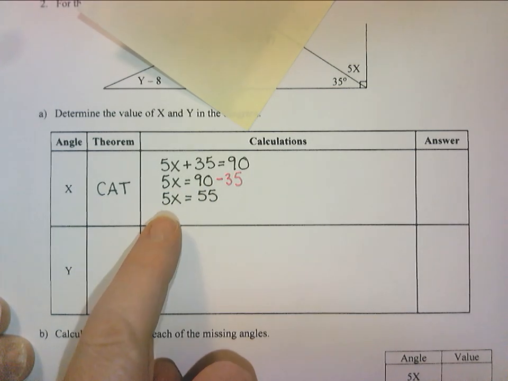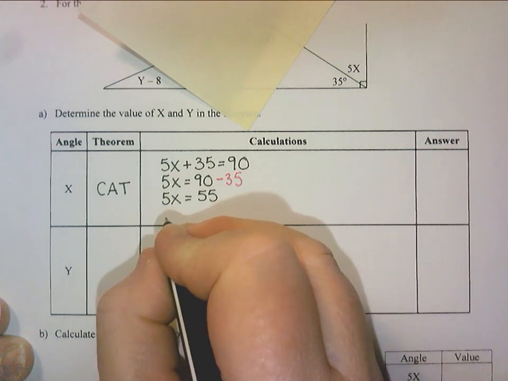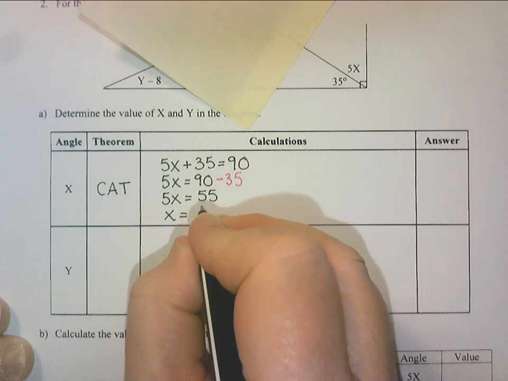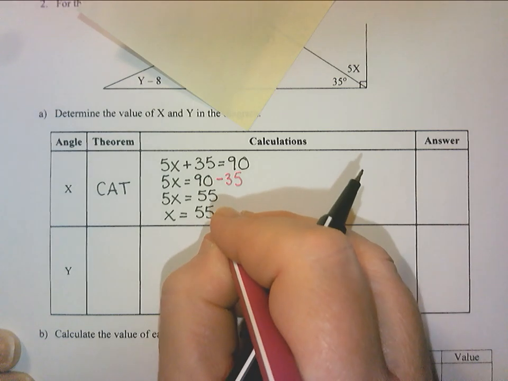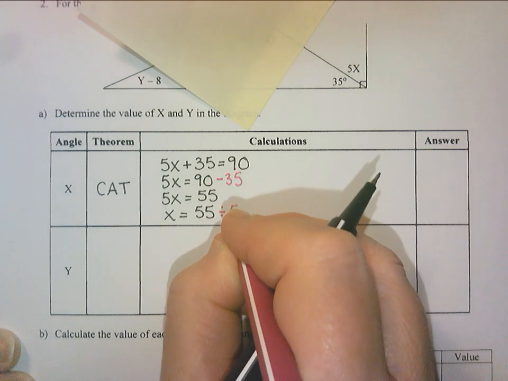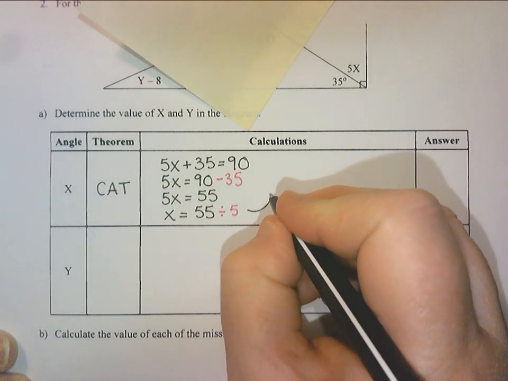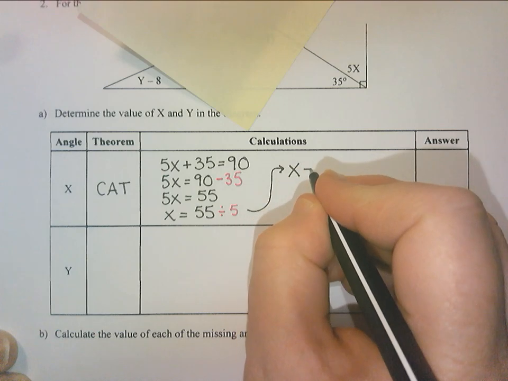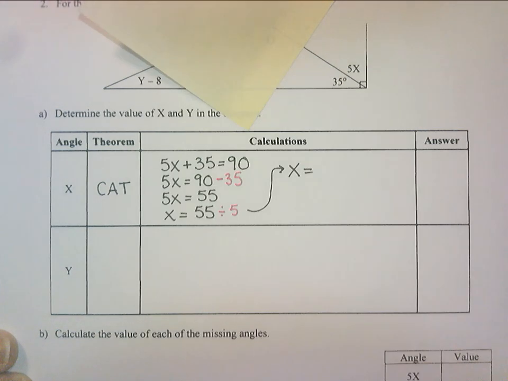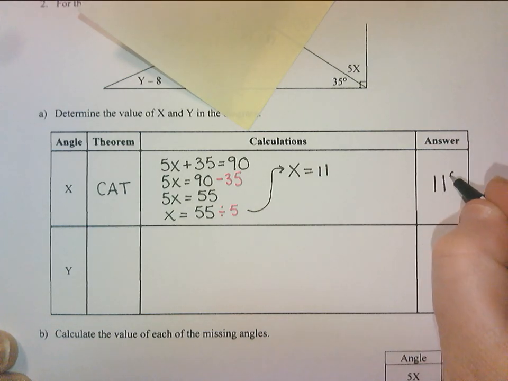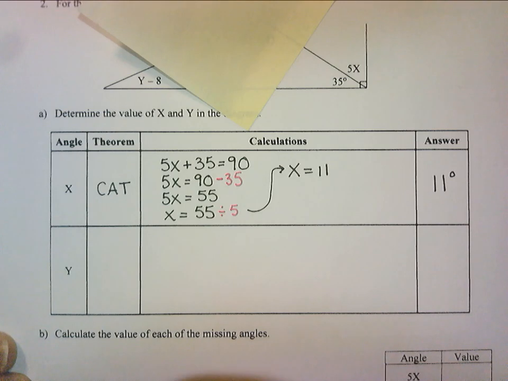And then we are going to undo our multiply by 5 by dividing the other side by 5. So we're going to have 55 divided by 5, which is, I believe, 11. Yes, it is. So x equals 11. So our answer here is that x is 11 degrees.